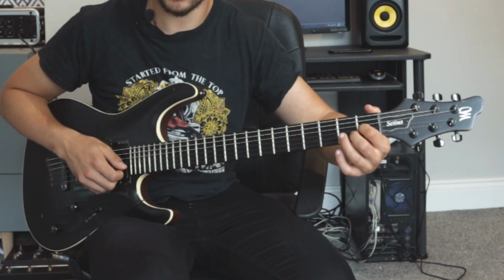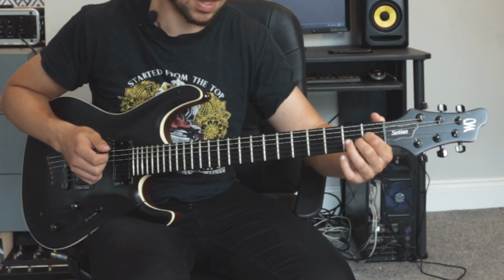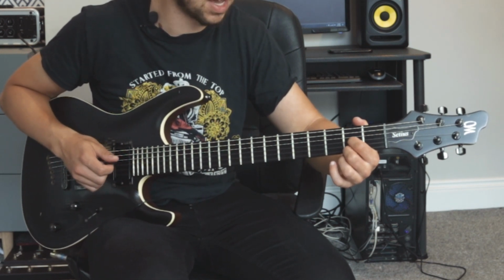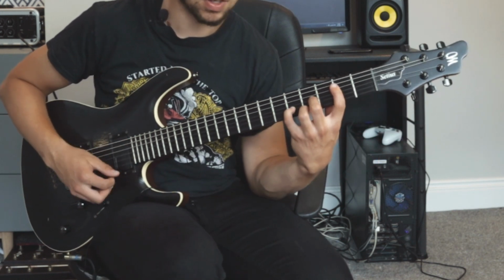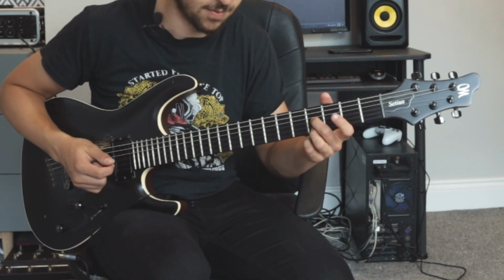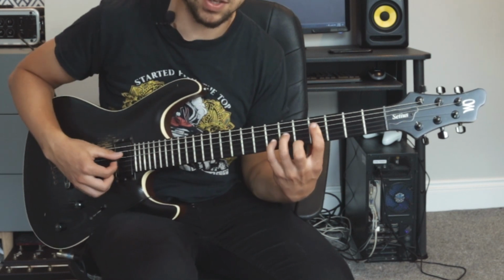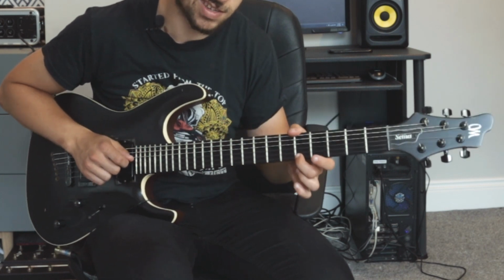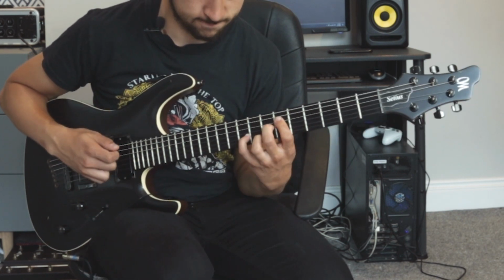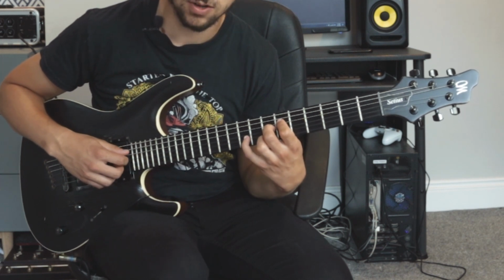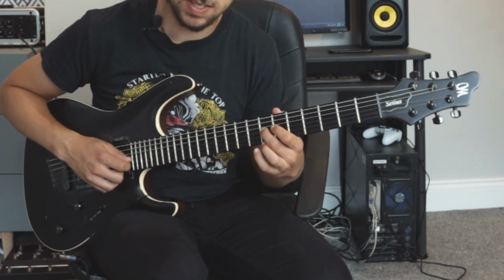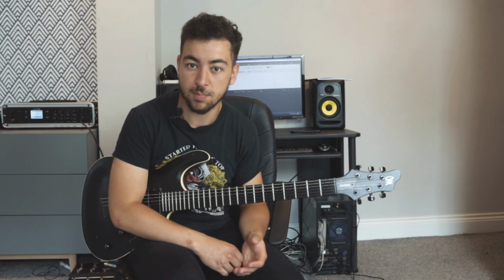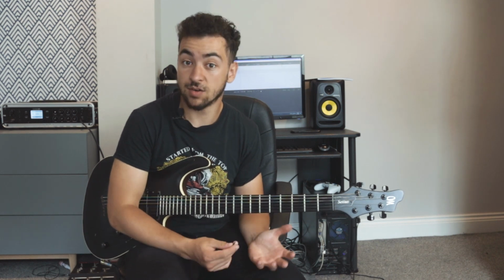You could also do 1 on the G and open on the high E. Then you've got D, which gives you 2 on the G and 2 on the high E. Then you've got E major, which gives you 4 on the G and 4 on the high E. Then you've got F sharp minor, which gives you 6 on the G, 5 on the high E. And then you've got G sharp diminished. God, it's always such a hard chord to play there. And that gives you 7 on the G and 7 on the high E.